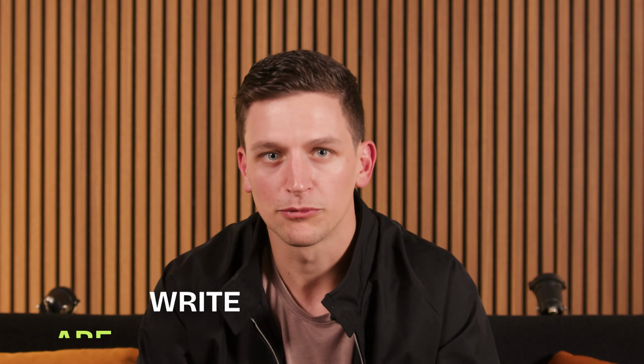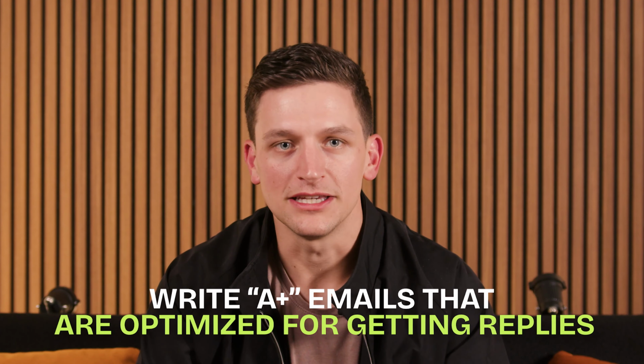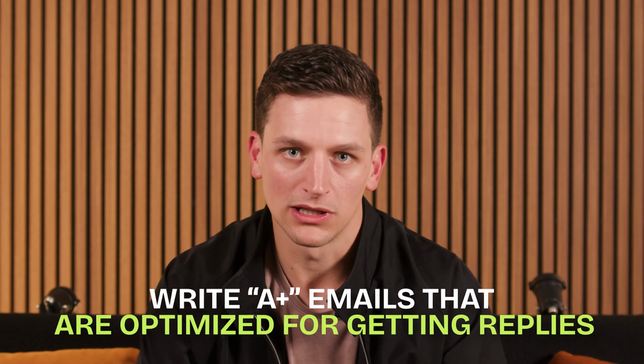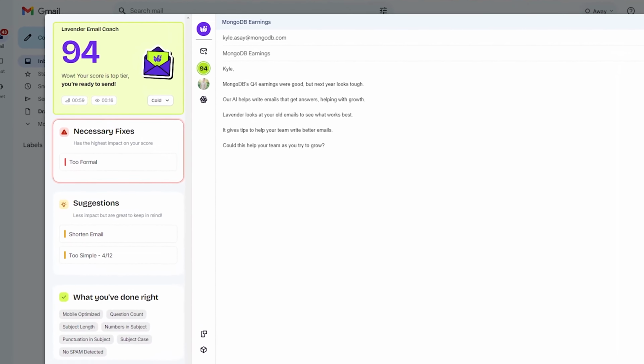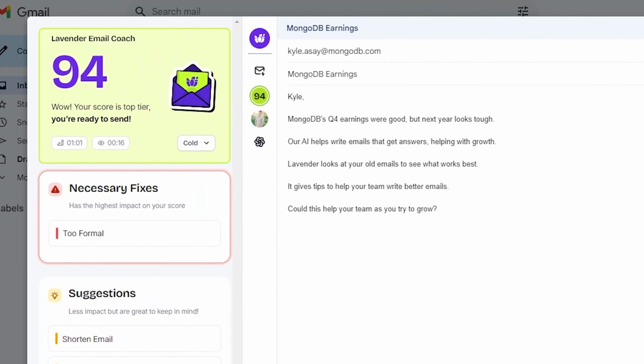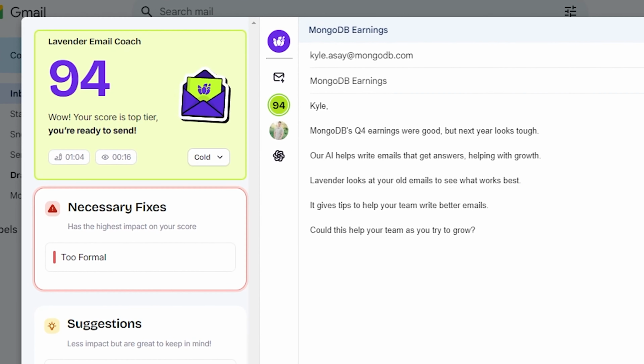And finally, number 9, write A+ emails that are optimized for getting replies. This is similar to point 5. Better emails get more replies, and get fewer complaints. Lavender's email coach ensures we're taking your best practice data and showing you exactly what to change in order to boost your chance of getting a reply.